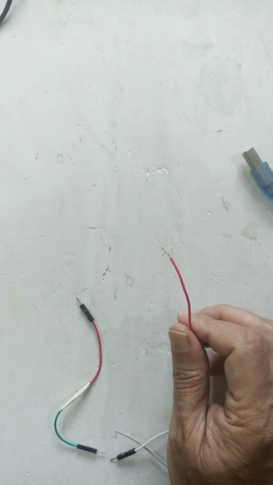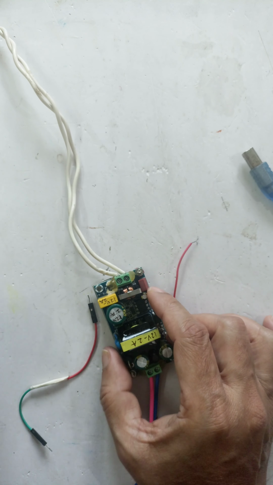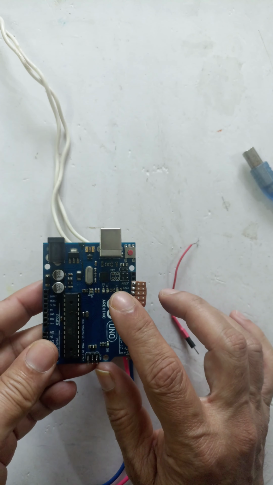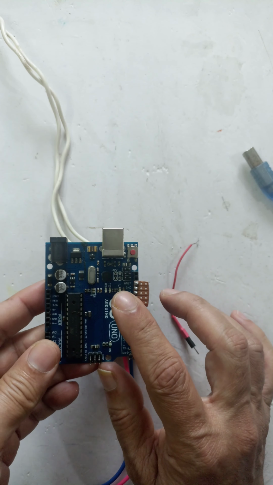Another thing is to make sure that you're supplying enough power to your project, because in the absence of enough power, the project will not work. If two motors are connected to a project, one motor will move and the other motor will not move. Sometimes the servo moves, but your ultrasonic sensor will not take proper measurements. You will not be able to know what is happening.